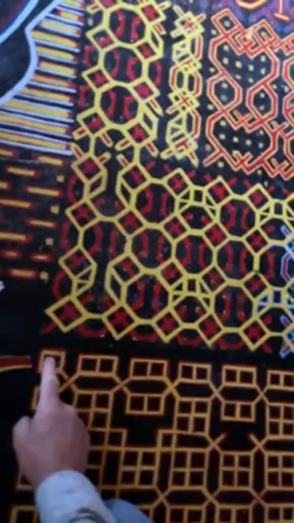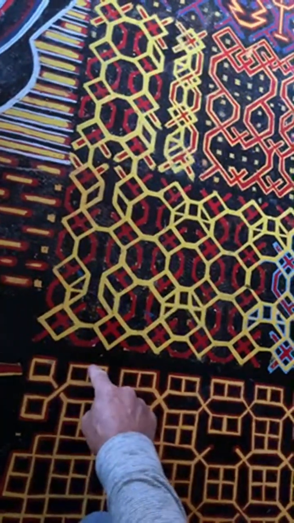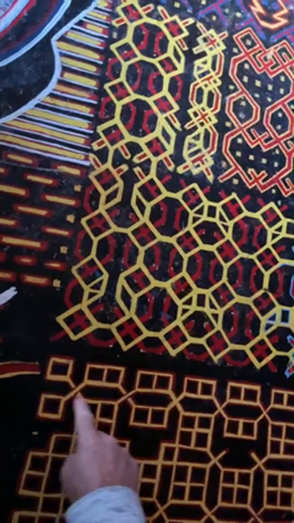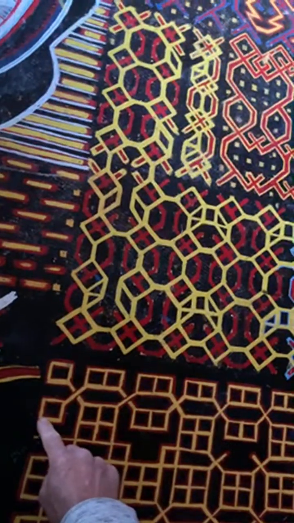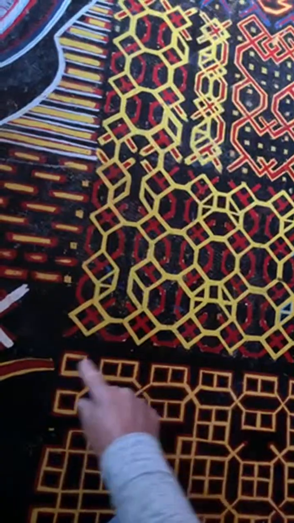But if I was to draw it this way, over here, I need 1, 2, 3, 4 dots. I need 8 dots. I need 12 dots. I need 16 dots before I can get these 9 numbers in.